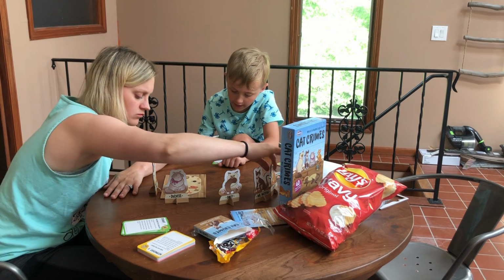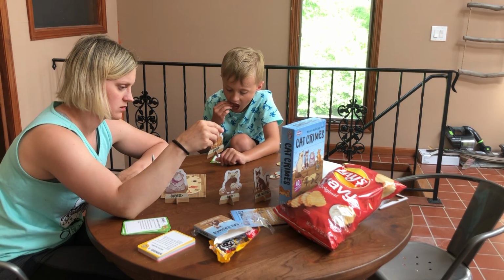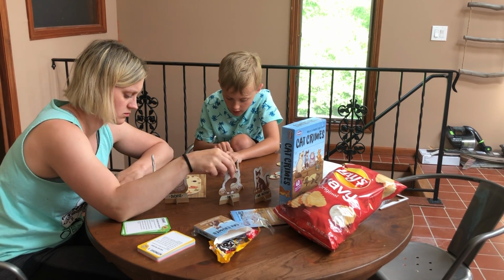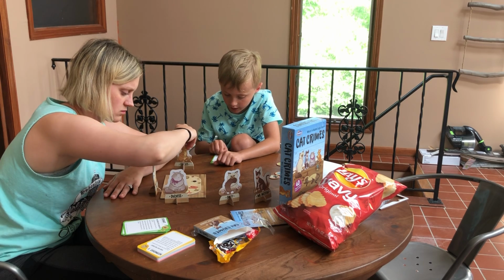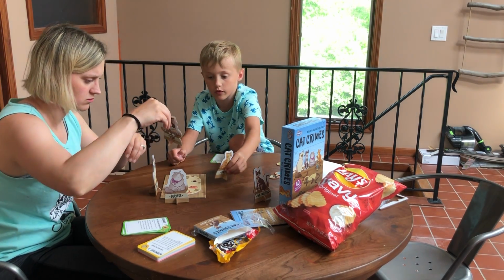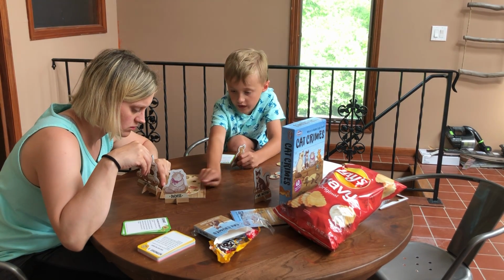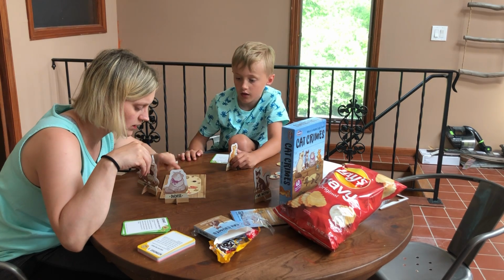Ginger was standing next to Sassy. You don't know what Sassy is yet. Where's Sassy? Sassy was standing next to the fishbowl. Wait a minute, next to the fishbowl, not in front. See, so it's right here. Okay, hold on. Okay.